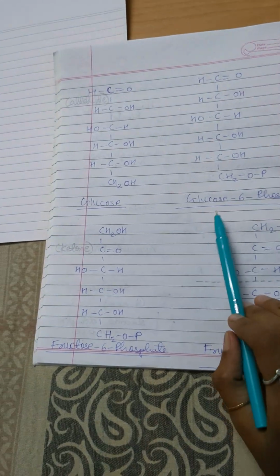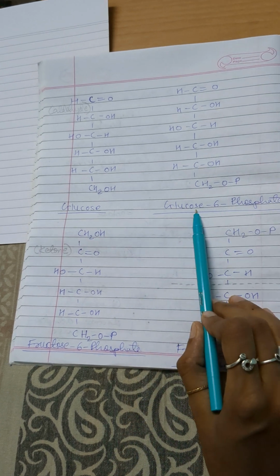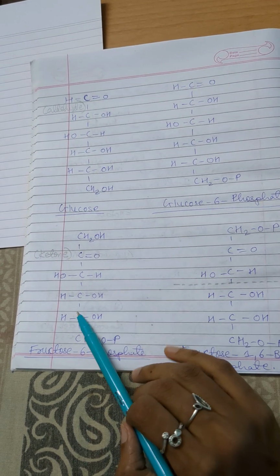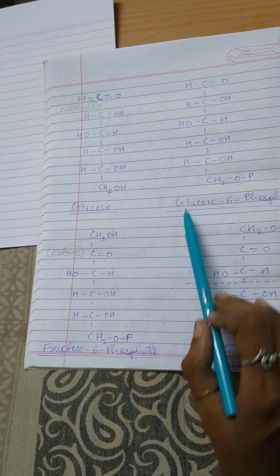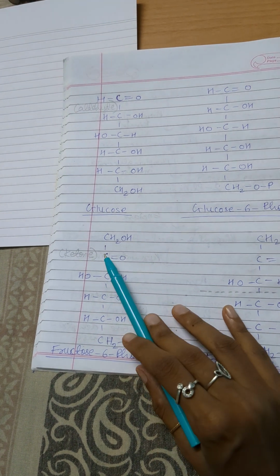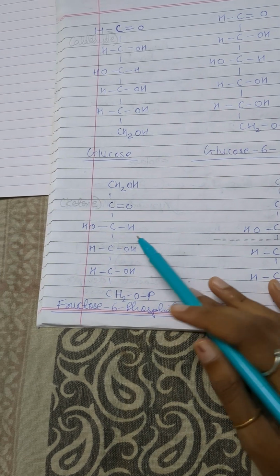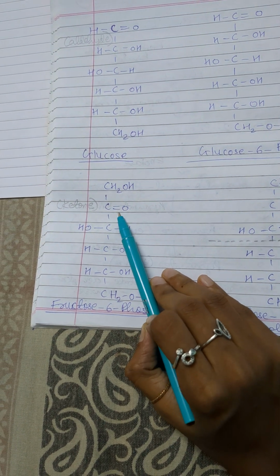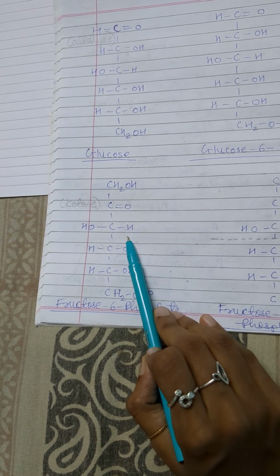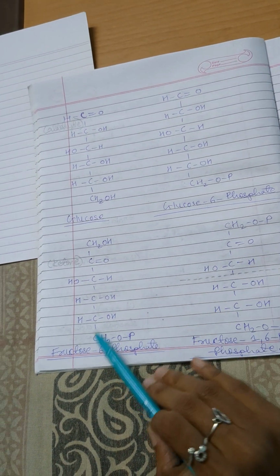Then next, glucose 6-phosphate is converted to fructose 6-phosphate. Glucose and fructose are isomers of each other. In glucose, we have an aldehyde group present. In fructose, we have a ketone group present. So for the structure of fructose 6-phosphate, we just have to add the ketone group. First carbon CH2OH, second carbon the ketone group. The rest, as you can see, is the same for glucose 6-phosphate and fructose 6-phosphate.